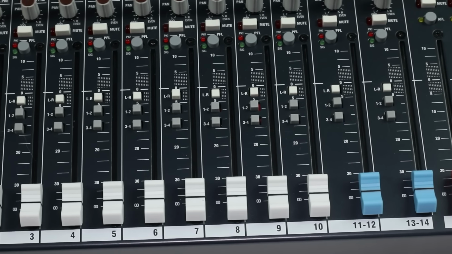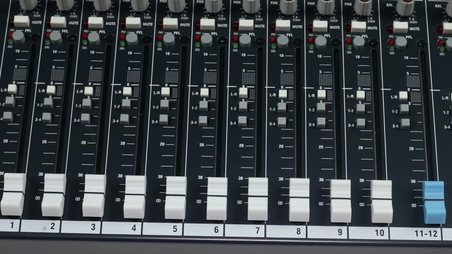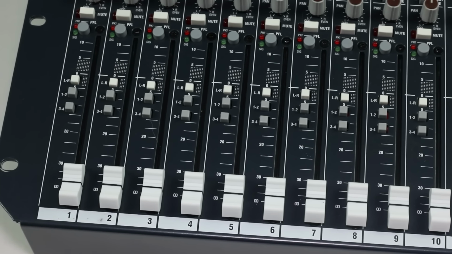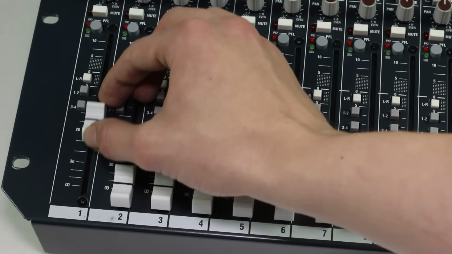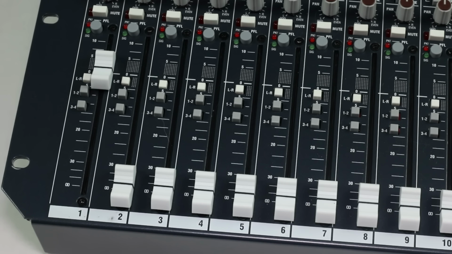Each input channel strip has a fader too. These faders determine the level of the signal sent to the master fader. It's best to start with faders at unity. When a fader is set to unity, it won't boost or cut the signal. It just lets the signal pass through.